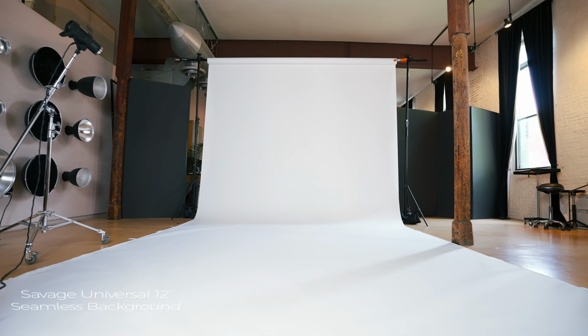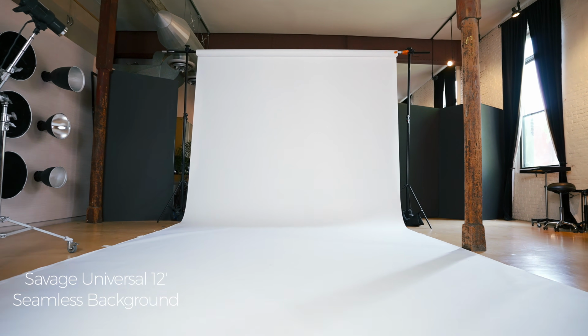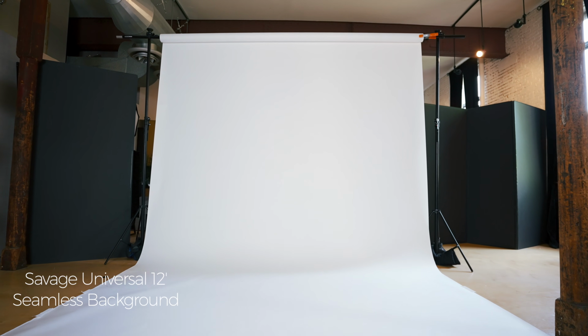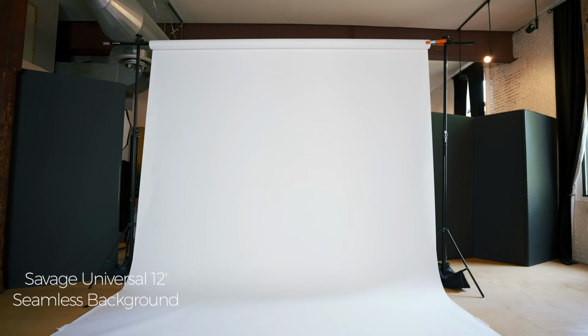But there are a couple ways that we can work around this. So what I'm going to do is I'm going to actually ask my subject to step closer to the background. The further she is towards the background, the more I'll be able to fit her on it. As a note, in this particular instance, I'm not using my usual background. Usually I'm using a Savage Universal 9-foot. In this case, I'm using a 12-foot background because I knew I'd be using a wide-angle lens that I would need to have a little bit more real estate to work with. So it is definitely a challenge.